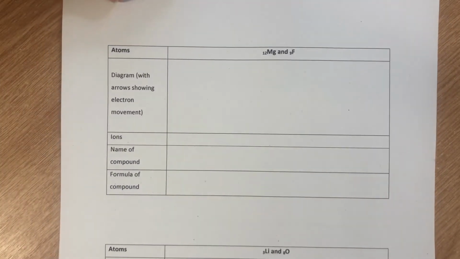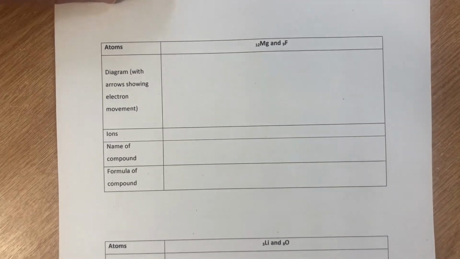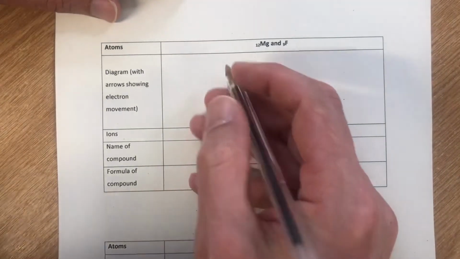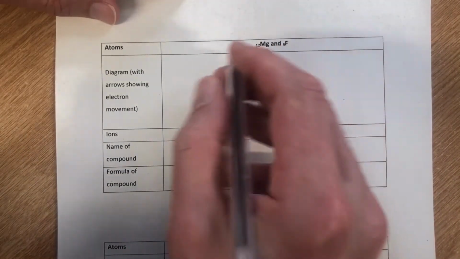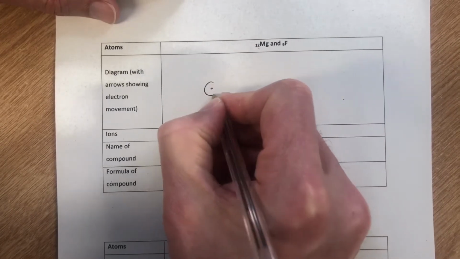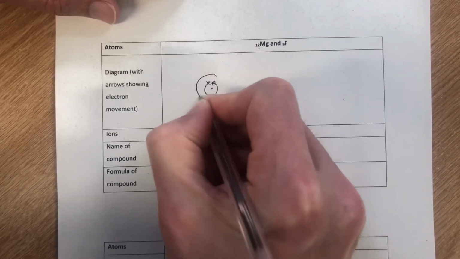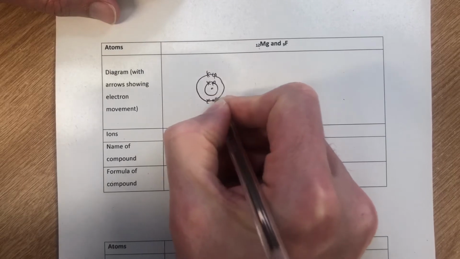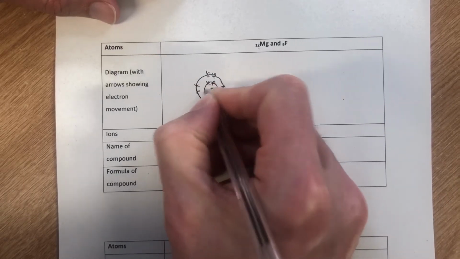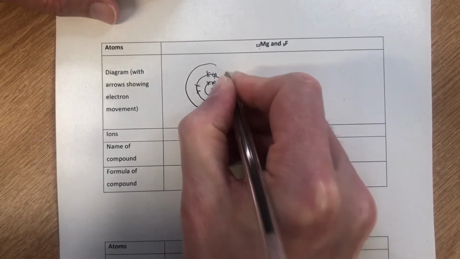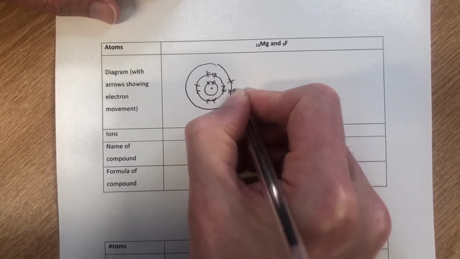Right, let's have a quick look at this example here, magnesium and fluorine, and then I'll leave you to do the next one on your own. So, magnesium has got an atomic number of 12, so that's 2 electrons on the first shell, 8 electrons on the second shell, 2 and 8 makes 10, and 2 electrons on the third shell. We've just looked at magnesium, haven't we?